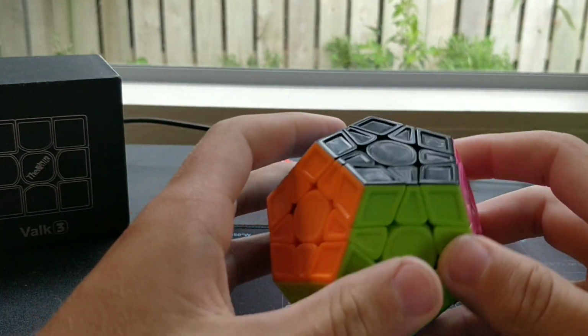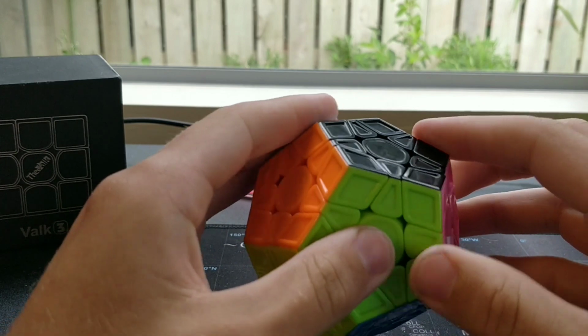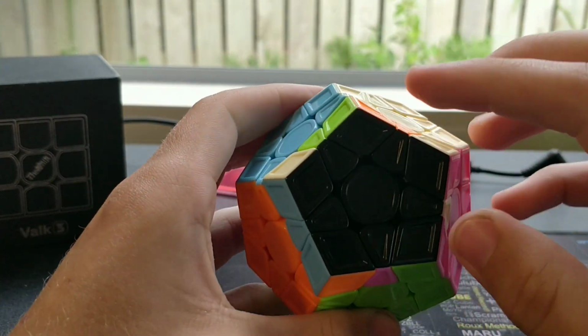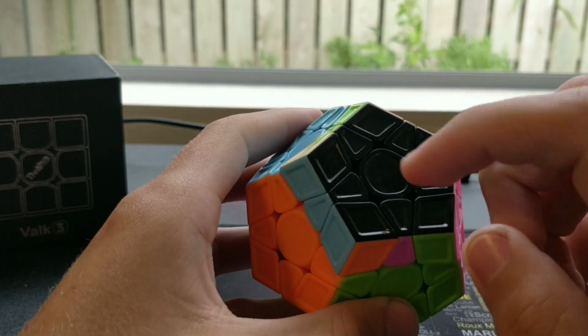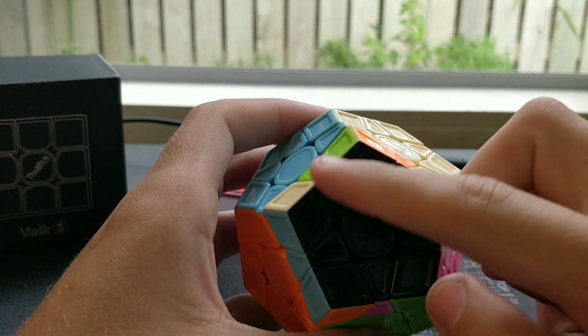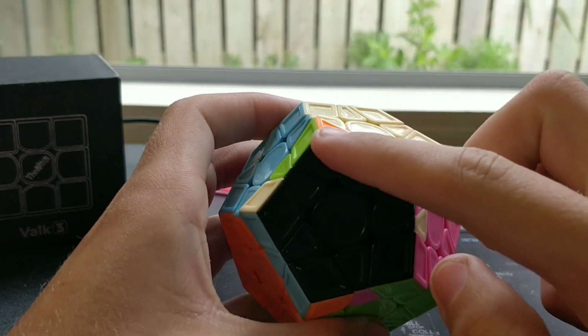With other cases like D perms, so this is a D perm, right? The D perms are the cases with a 1x3 bar and a 2x2, I guess, if you use 3x3 terms, like this block here, right? So this bar and this block.